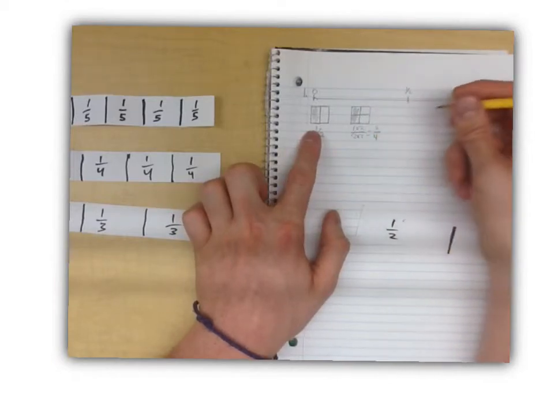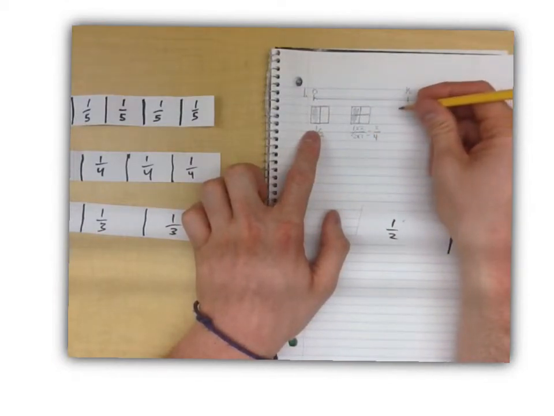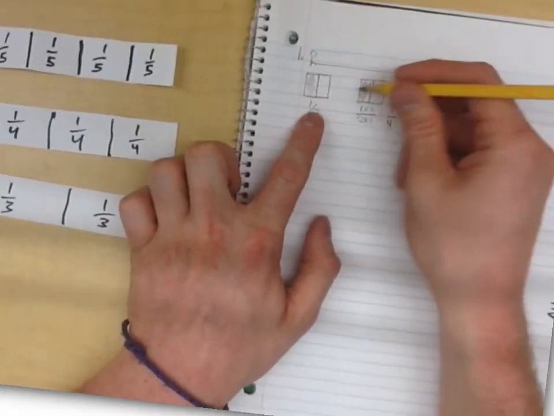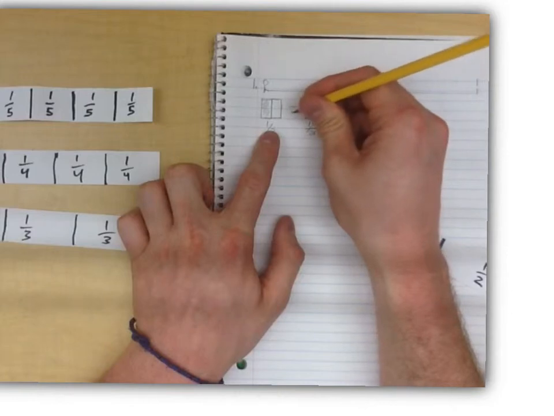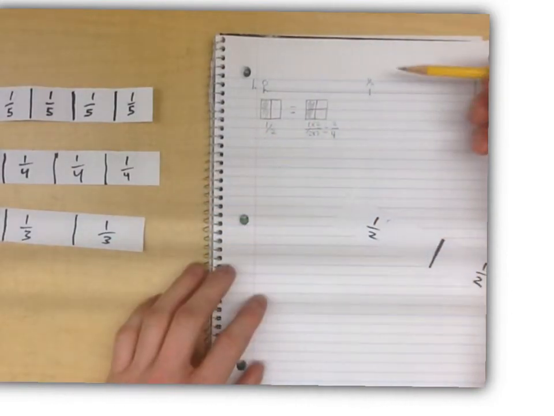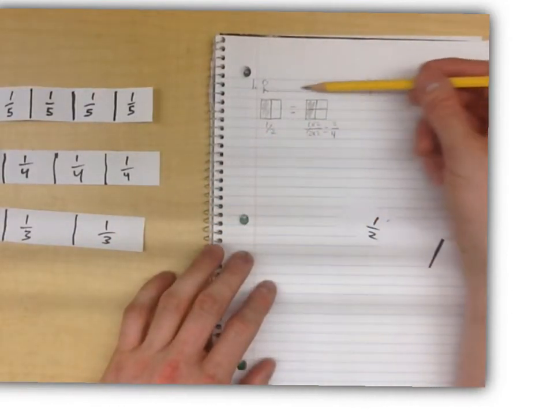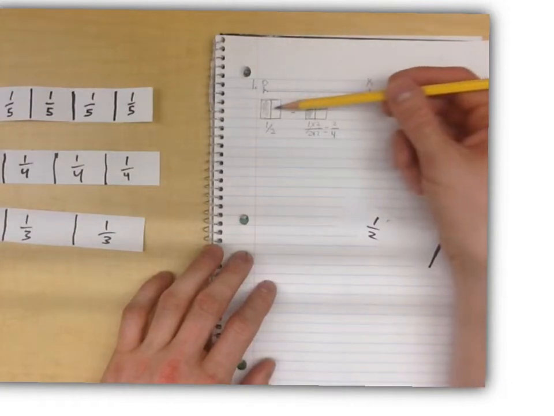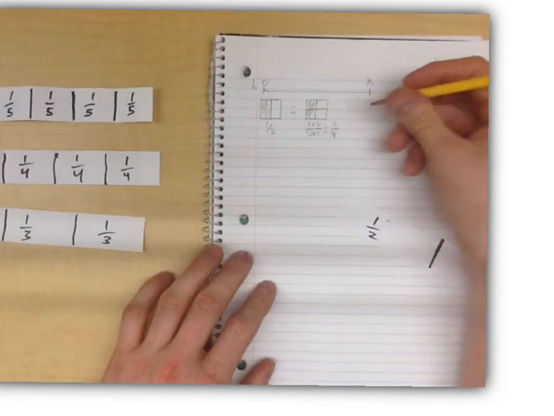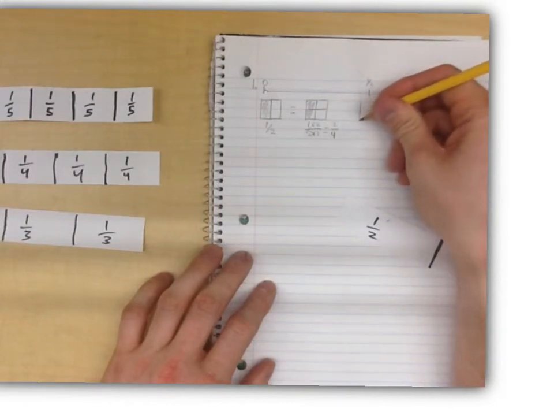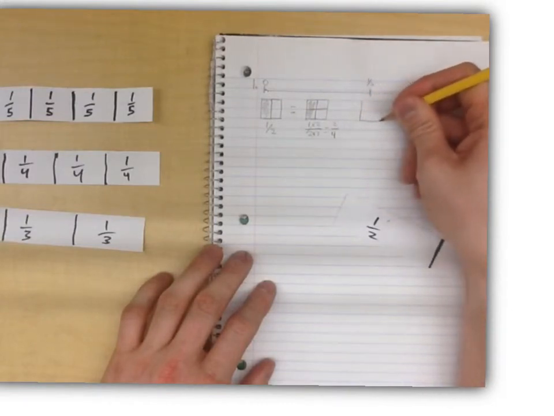Just like that. Let's try doing another one over here to the side. Let's see. And remember, these are equivalent fractions. These equal right here. Okay? So we are showing it. We're meeting our learning target right now because this is our number line. This is our area model. And these are our numbers. Let's do another one. Make another square about an inch down, about an inch across.